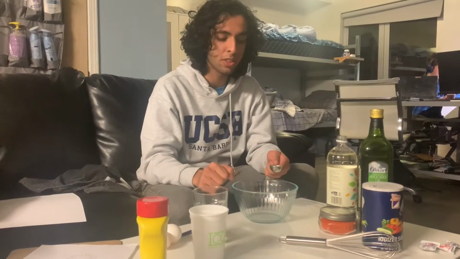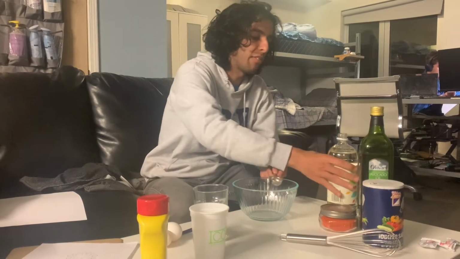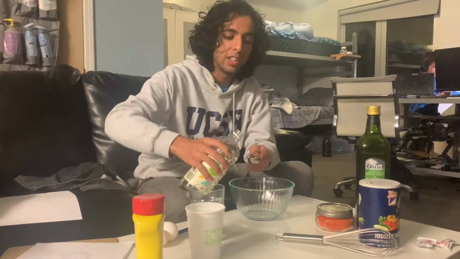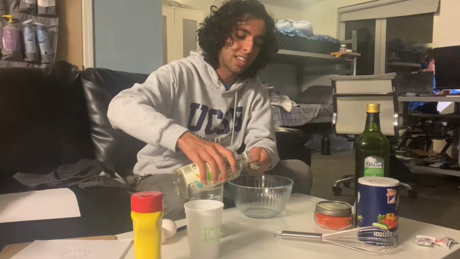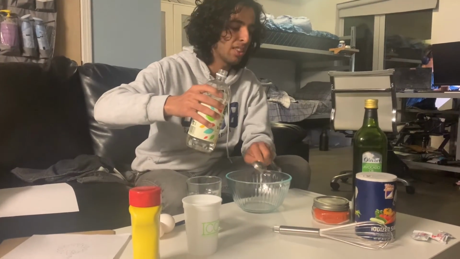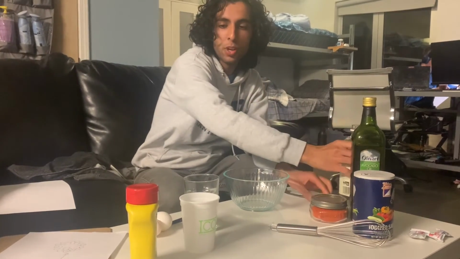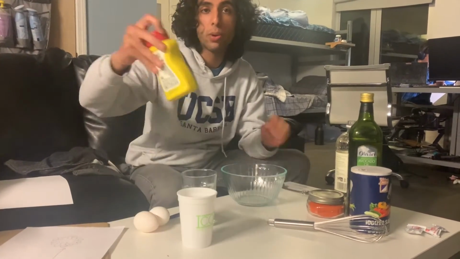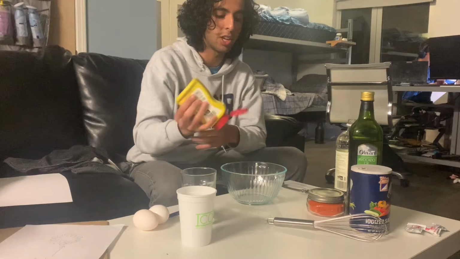Alright, now let's begin our synthesis of mayonnaise. First, we're going to have a tablespoon of vinegar. Like I said, the vinegar is not too important. We just need this as our polar solvent. We could also be using lemon juice or anything that's acidic. Next, we're going to be adding mustard. This also acts as an emulsifier and tastes pretty good too.